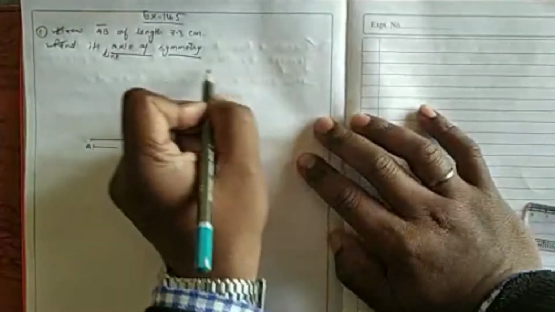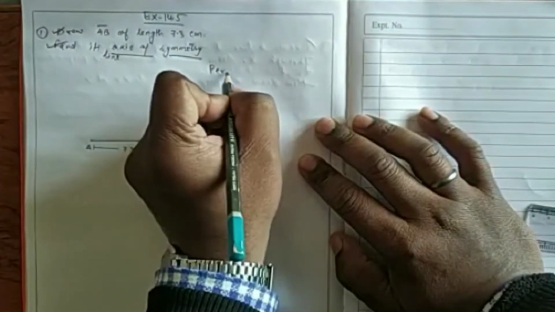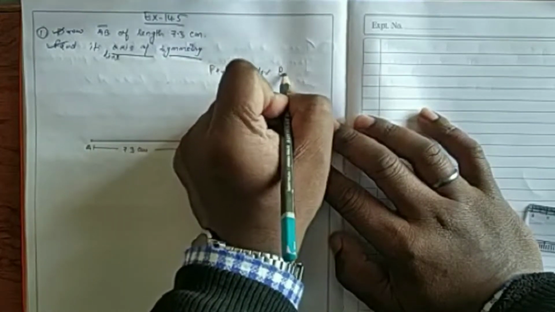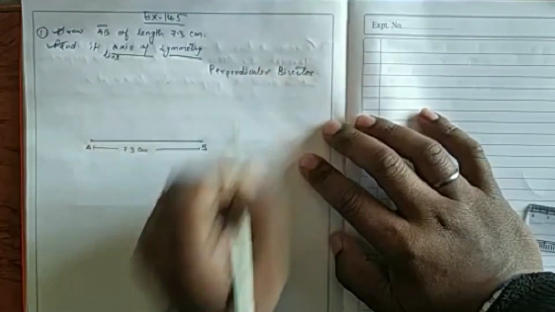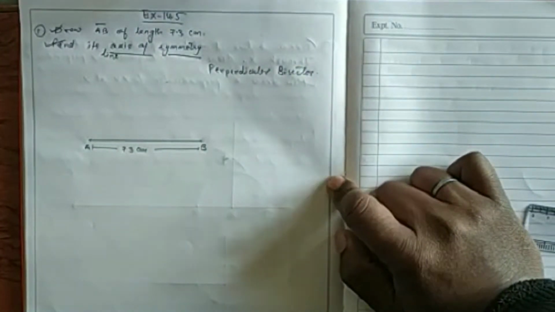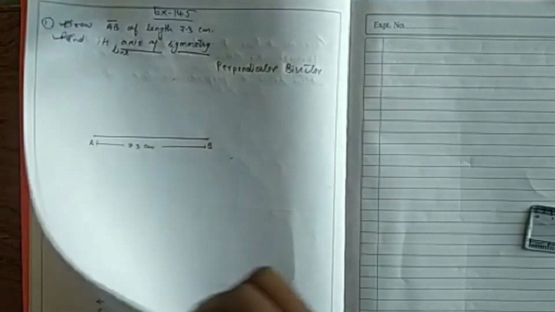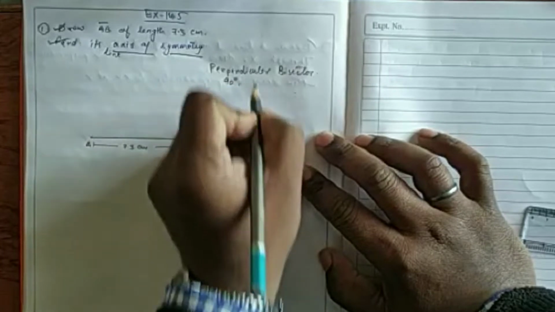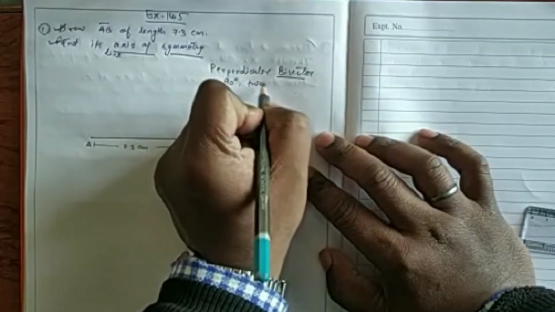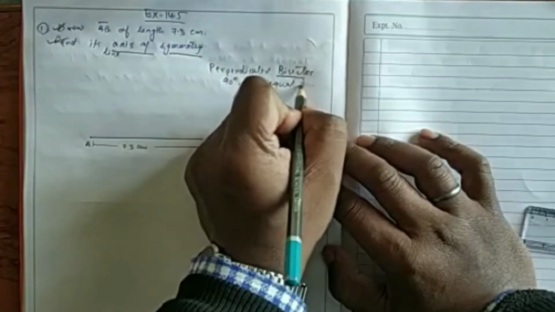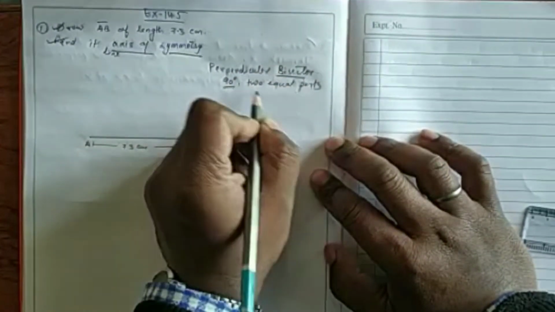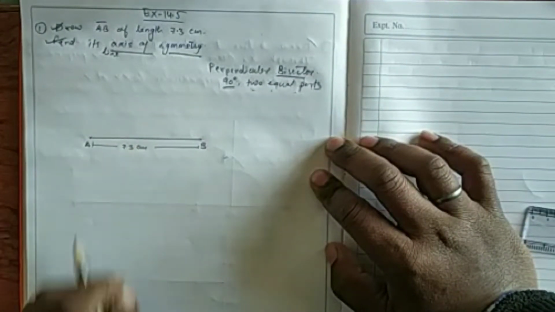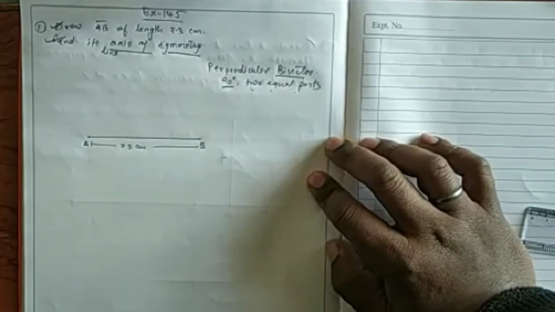So in that case we will make a perpendicular bisector. What are we going to make here? Perpendicular bisector. Bisector means... perpendicular, we already know, is 90 degree, and bisector means two equal parts. Perpendicular means 90 degree and bisector means two equal parts. We have to divide this line into two equal parts such that the angle will be 90 degree.